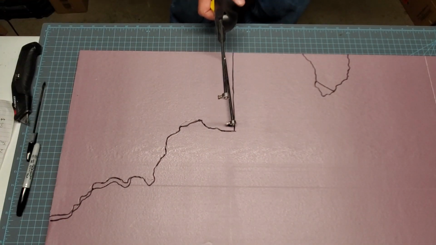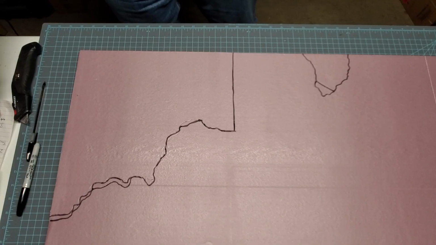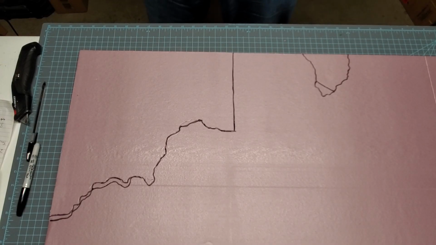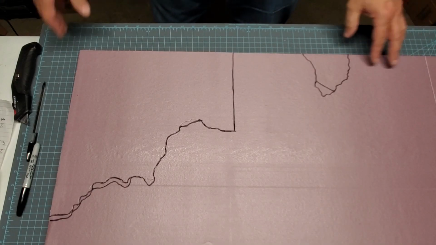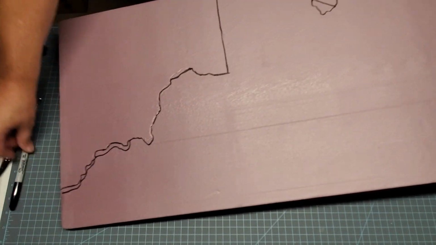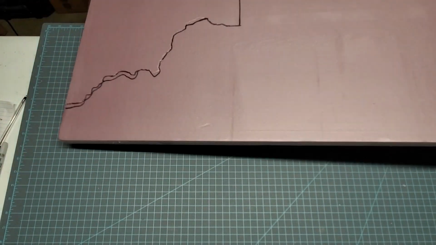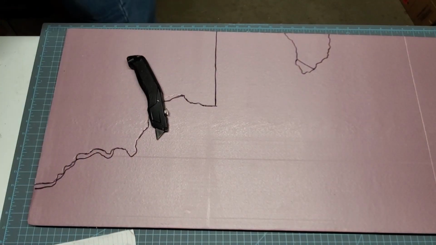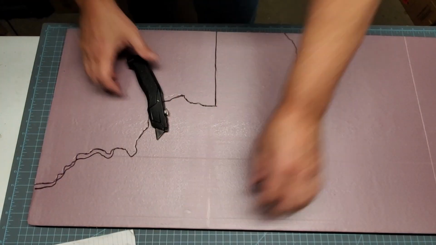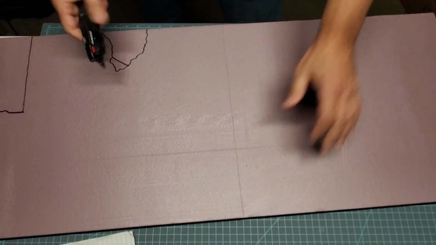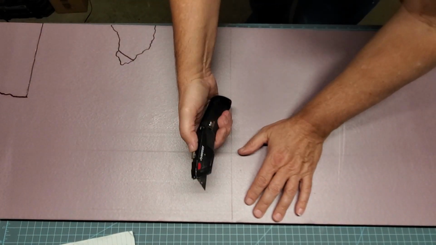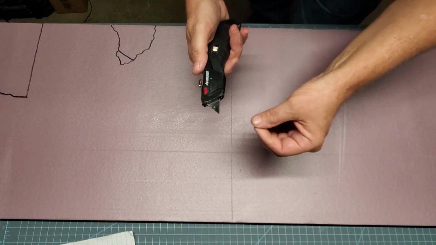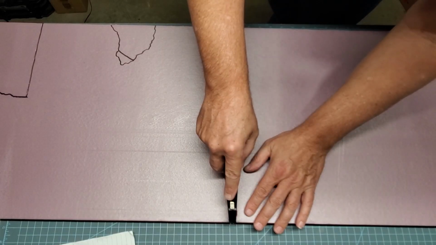Once again, I can't cut that. I can cut that. I can't cut that. And then I gotta cut that line there, which I probably can't do on either. So on this line, I just need to cut this. The blade's getting dull already.